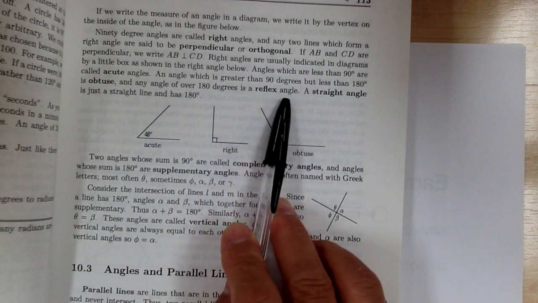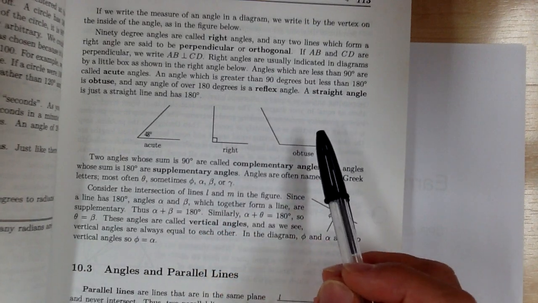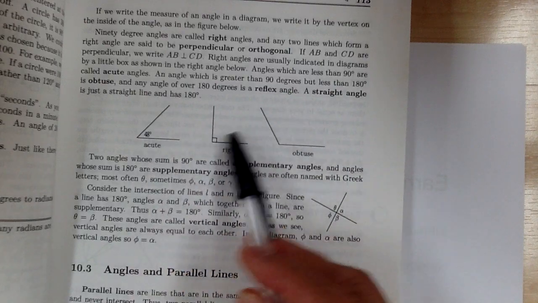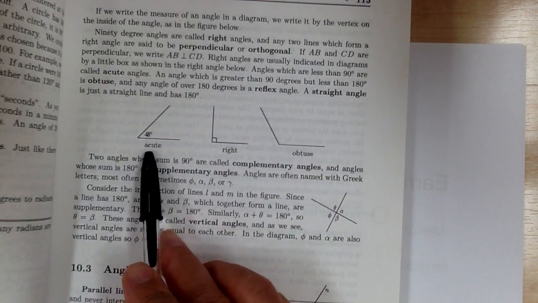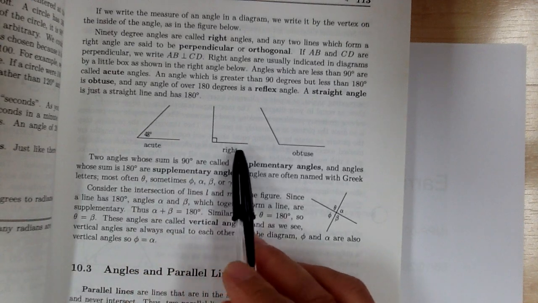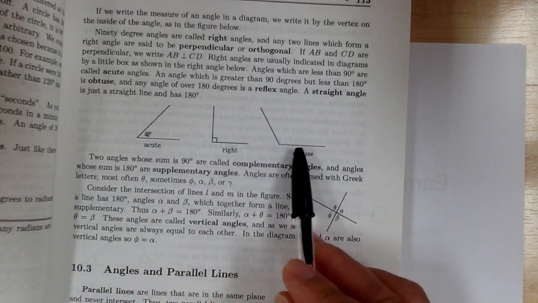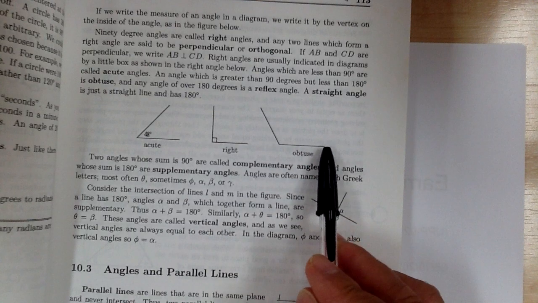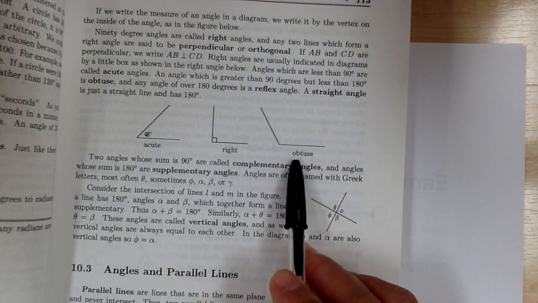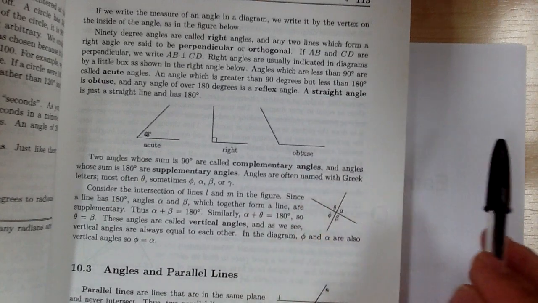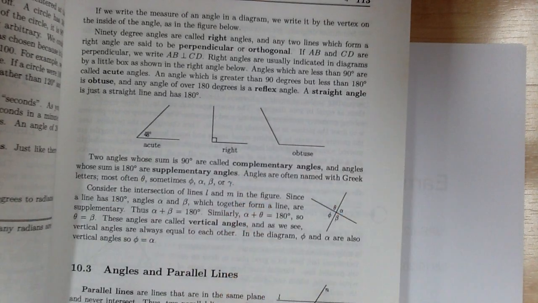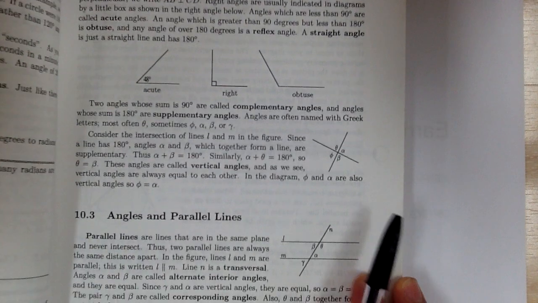So let's go over all the angles again. Less than 90 is an acute angle, 90 degrees is a right angle, between 90 and 180 is an obtuse angle, 180 is a straight angle, and anything bigger than that is a reflex angle. Those are the classifications.